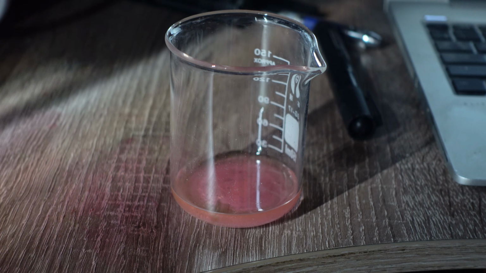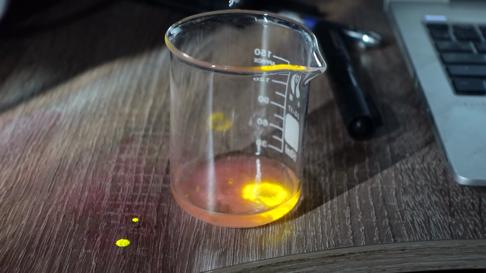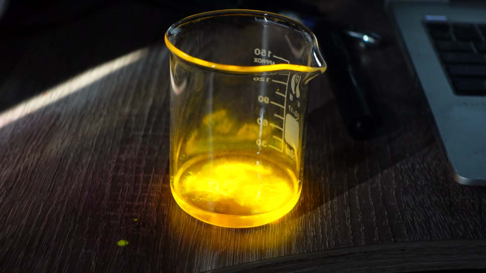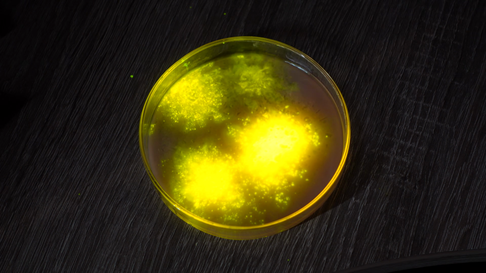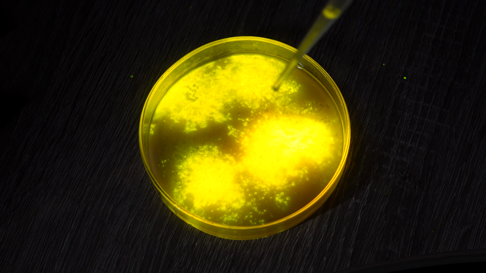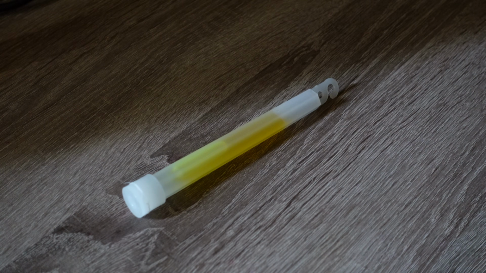Hello everyone, today I'm going to show you the brightest light-emitting chemical reaction, the interaction of dinitrophenyl oxalate with hydrogen peroxide in the presence of a fluorescent dye. And that's no exaggeration. Peroxyoxalate chemiluminescence significantly surpasses all other types of chemiluminescence in both brightness and duration of glow. This isn't luminol, this is much brighter.